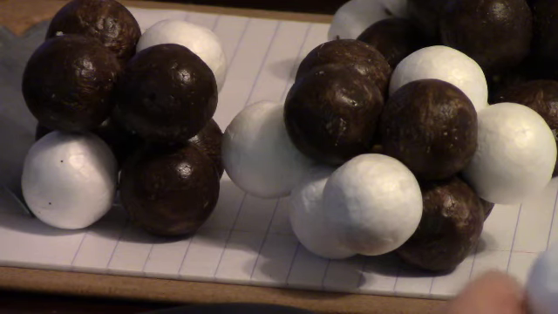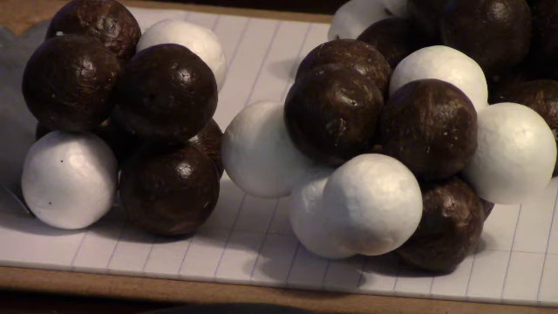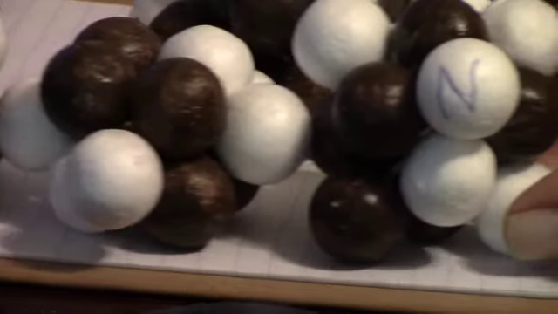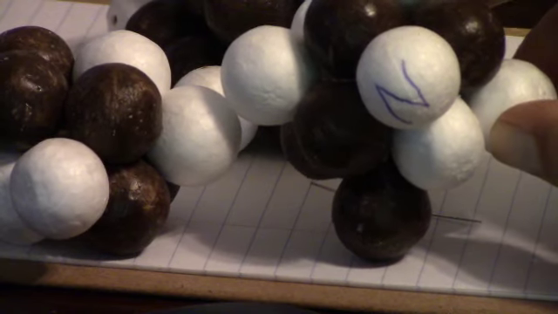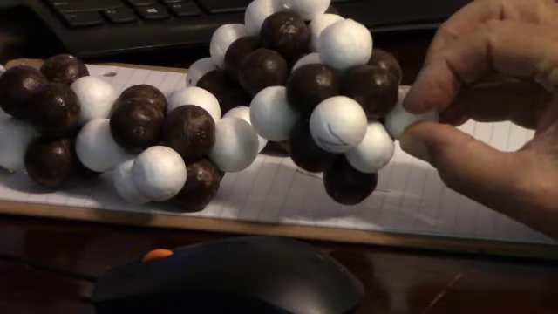it's much like carbon, but it has one more added. Oh, there it is, yeah, nitrogen.